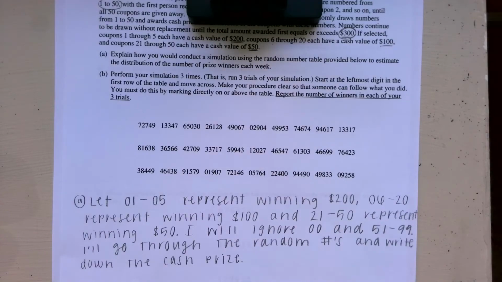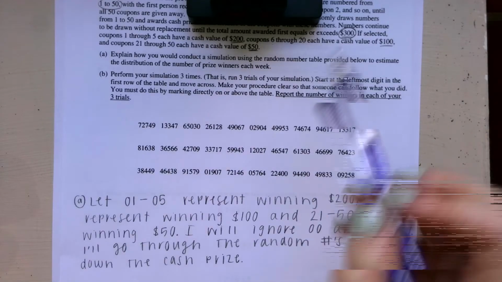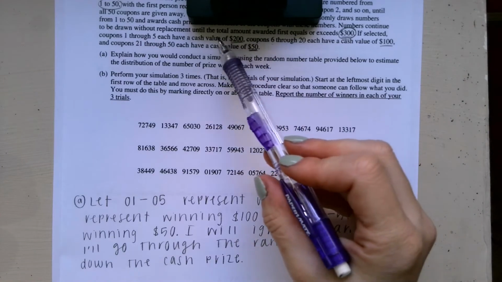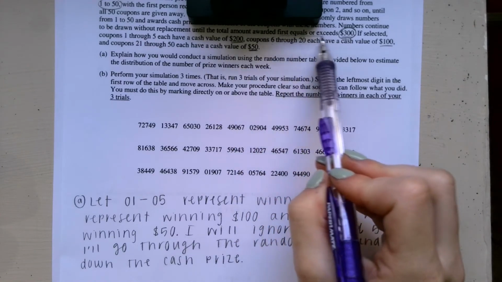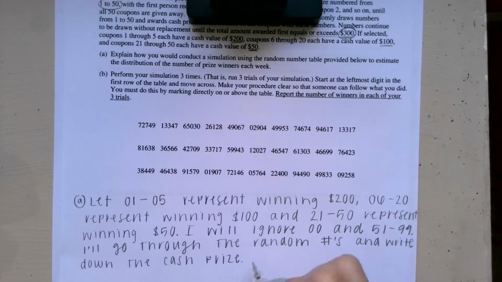Okay, we're not going to keep doing this over and over again. We want to talk about when we will stop. It says in our problem that we will go until the total amount awarded equals or exceeds $300. So I'm going to say I'll stop once I reach at least $300.